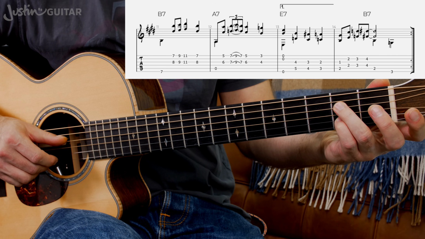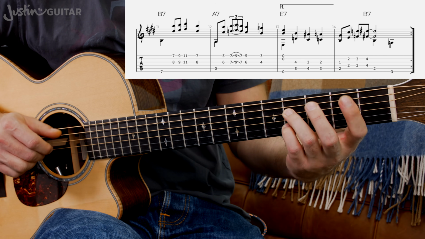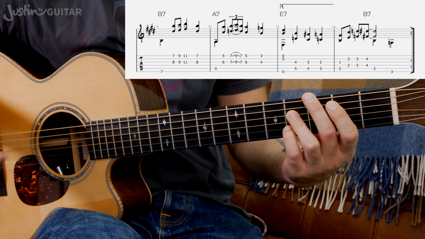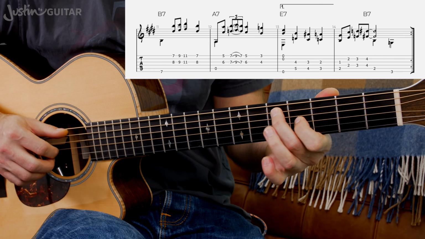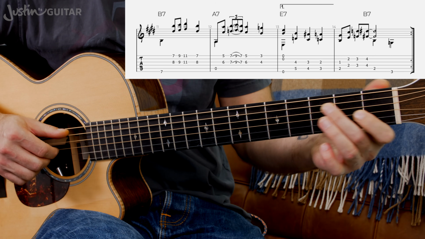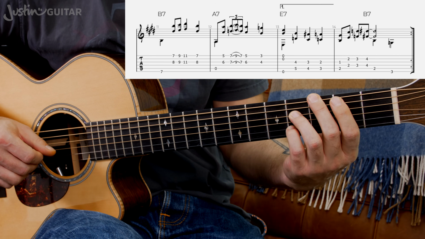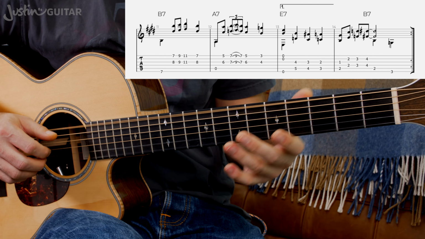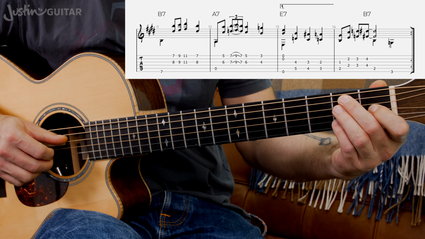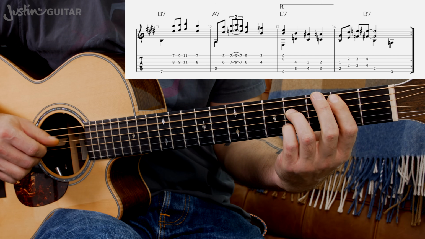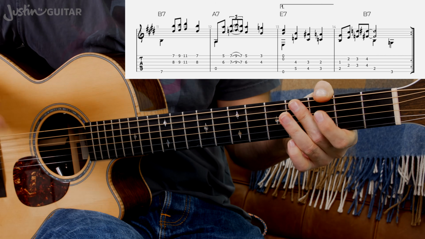2nd fret, 3rd and 4th fingers, 2nd and 4th strings, doing the little step bass just like we had in the intro. So 1, 2, 3, 4, 1 and 2 and 3, 4. Okay, 1, 2, 3, 4, 1 and 2 and 3, 4. And then we're back around again.